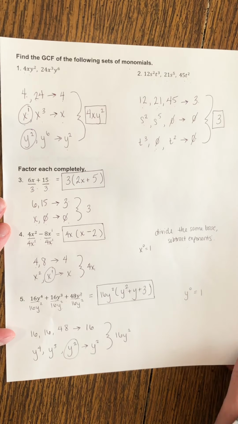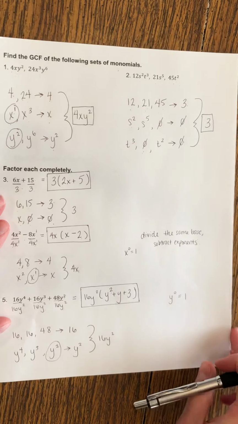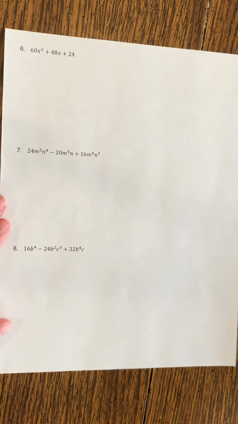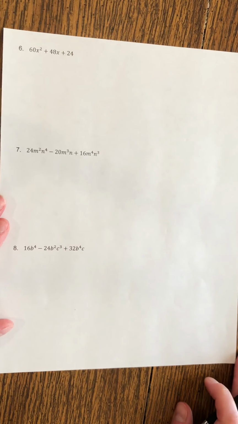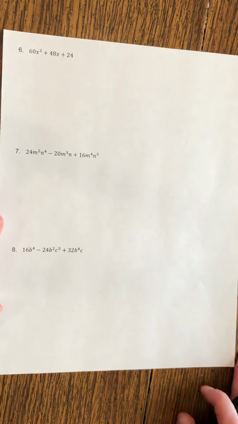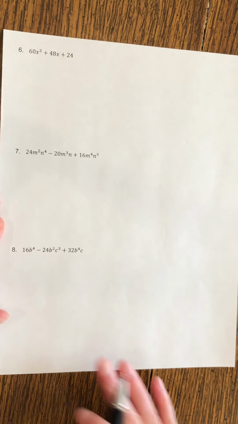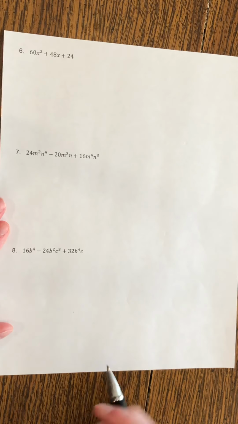We're going to go through just a couple more examples because I find that this can be a little bit tricky, and factoring is going to be super important. Finding the GCF is going to be super important for some of the other lessons that you're going to go through in this unit. So again, we're going to start these the same way.